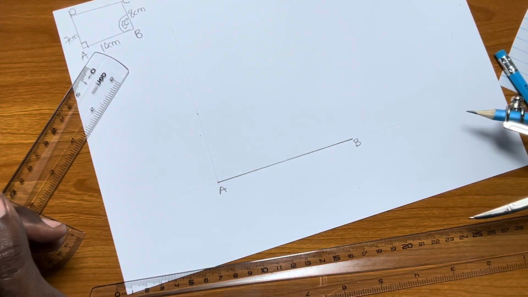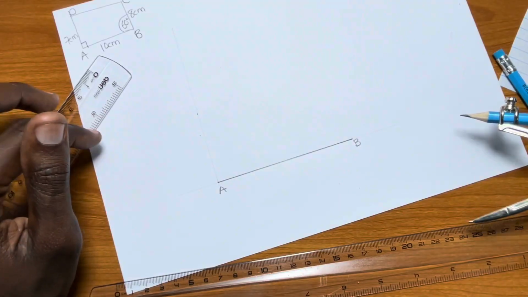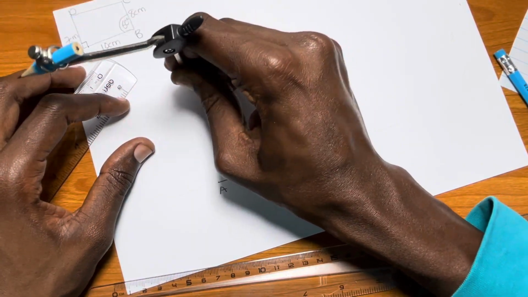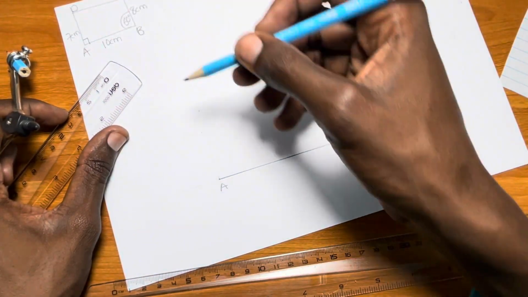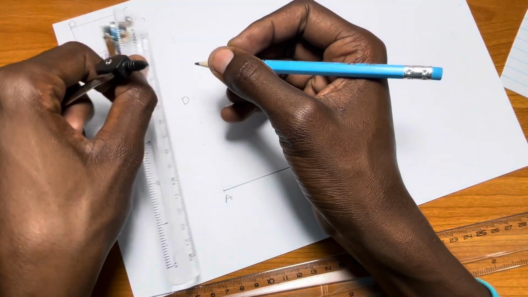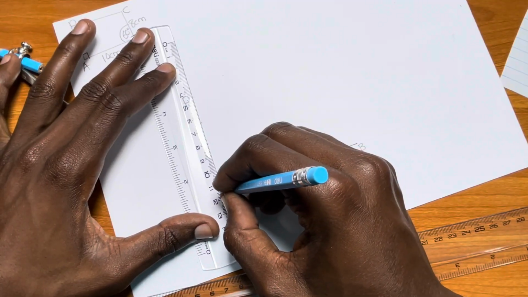You see that arc there? I don't know if you can see it. It's right here. And then I'll put a dot where the arc is crossing the line. That is where I'm supposed to have the next point, which is supposed to be point D up there. So I'll put a D there, and then I'll darken this line AD, like that.